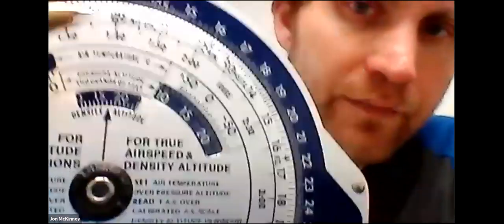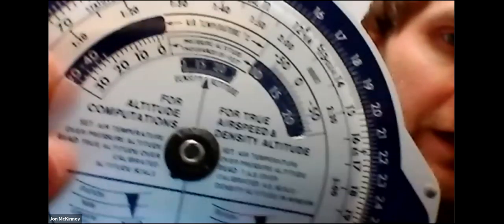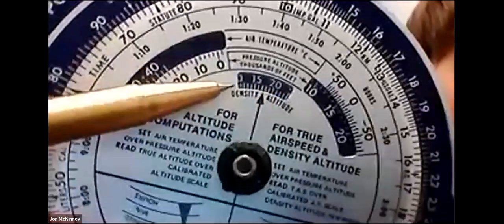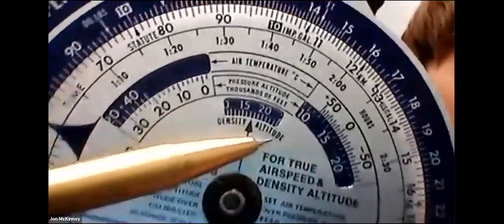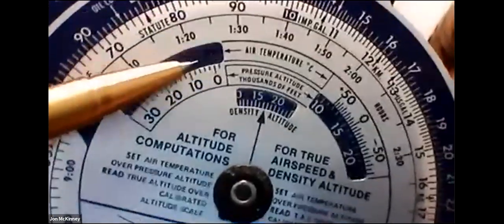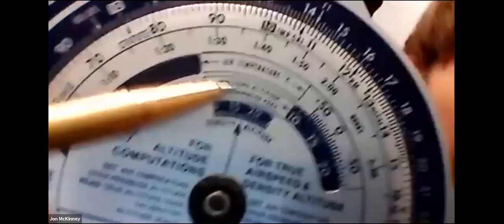So what you would do, and again, it's kind of a lot of extra math for no reason, and we don't have a real example, but the idea is that here's this inner scale, what might show you density altitude. And then over here is where the sliding scales are going to change between air temperature versus pressure altitude. So you could have examples.